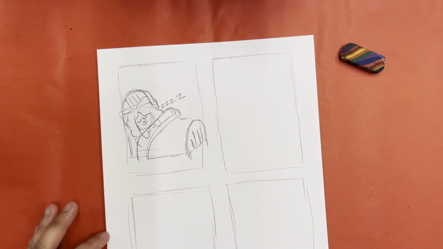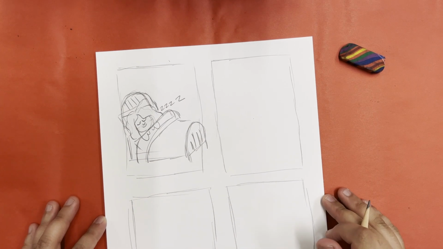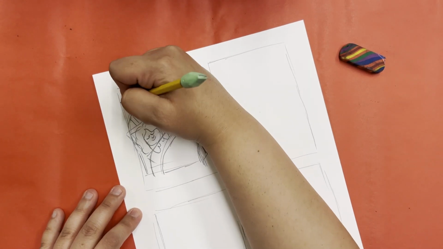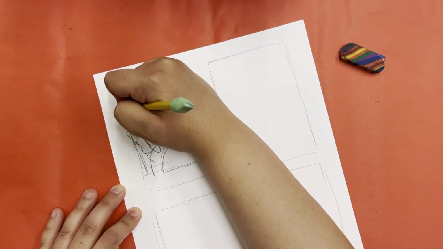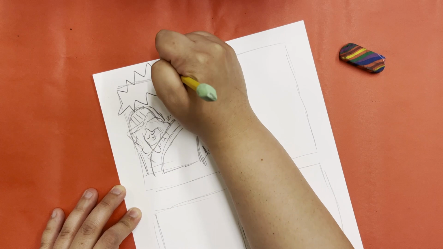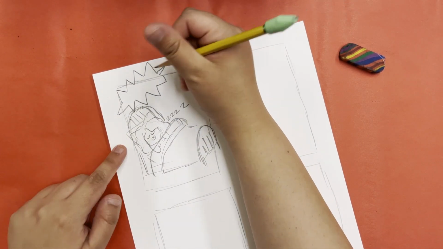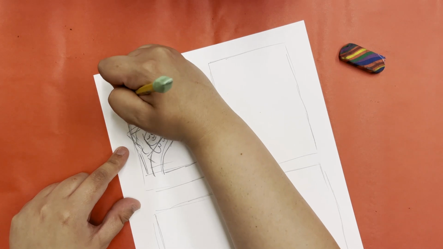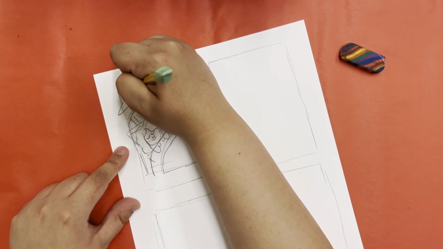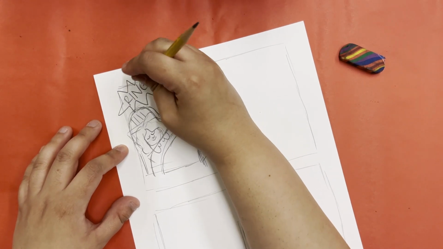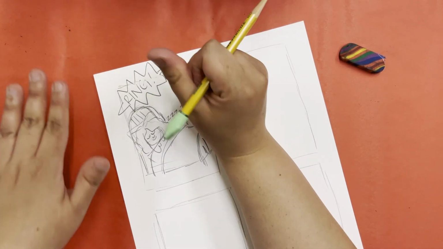All right, and now I'm going to add a couple of the elements that we learned about. One of them is onomatopoeia, and I'm gonna go ahead and draw this like starburst of a cloud or bubble. And I'm going to add ring, because that's how loud my alarm is in the morning, and I still can't hear it. It's very hard for me to wake up.